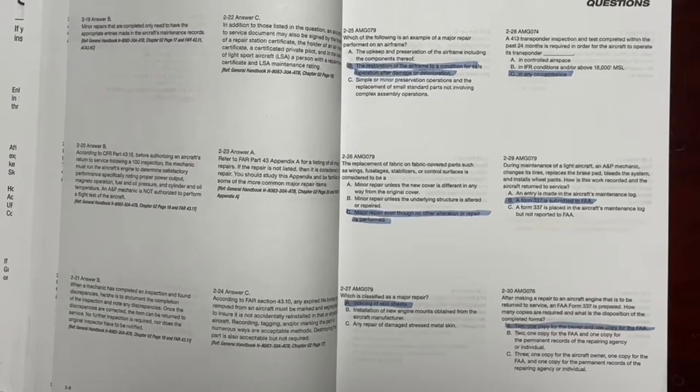Question 225. Which of the following is an example of a major repair performed on an airframe? A. The upkeep and preservation of the airframe, including the components thereof. B. The restoration of the airframe to a condition for safe operation after damage or deterioration. C. Simple or minor preservation operations and the replacement of small standard parts not involving complex assembly operations. The correct answer is B. The restoration of the airframe to a condition for safe operation after damage or deterioration.